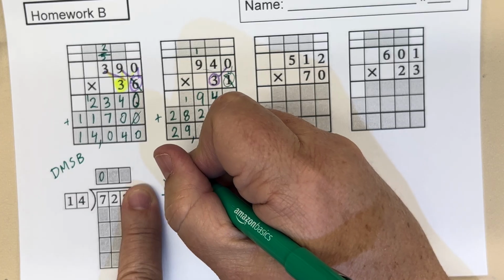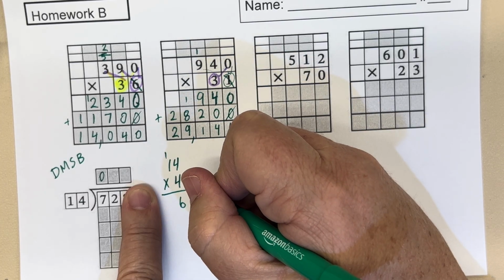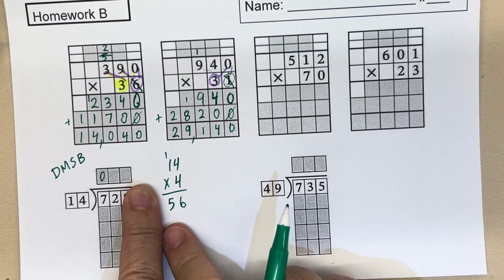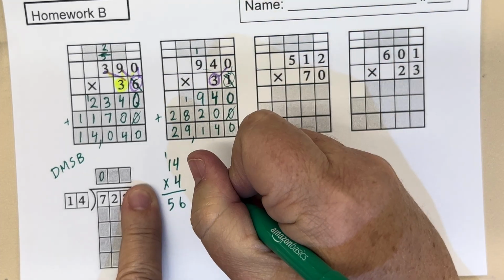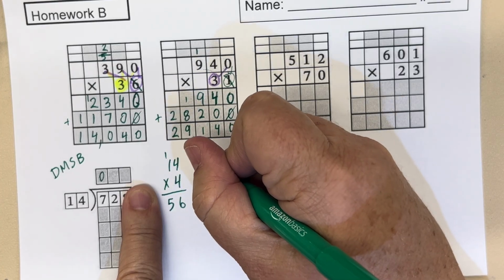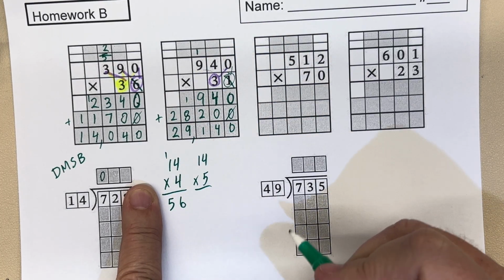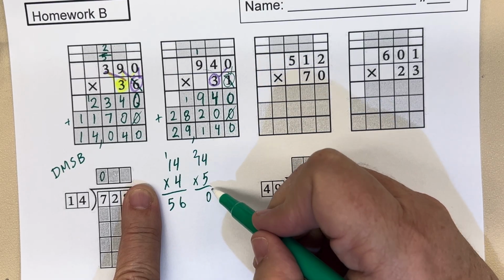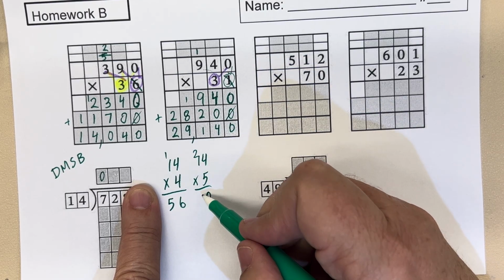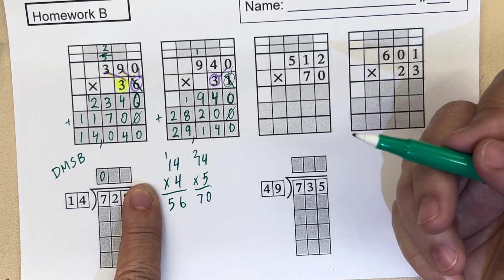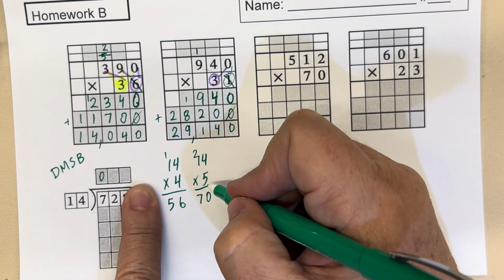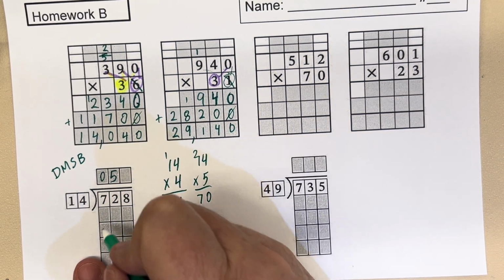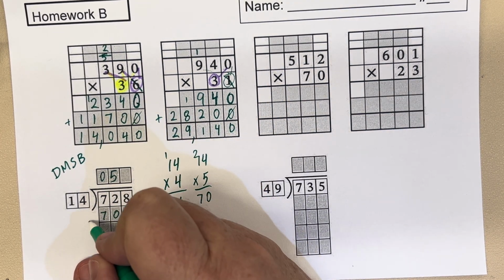Okay, 4 times 4 is 16. And then 4 times 1 is 4, plus 1 is 5. Not quite close enough. Let's try 5 times 14. I'm just going to keep trying this until I get one that's close. 5 times 4 is 20. 5 times 1 is 5, plus 2 is 7. Ooh, that's pretty close. I think we found a winner. So that would mean that up here I need to put my 5, and down below the 72 I need to put my 70. I'm going to subtract.